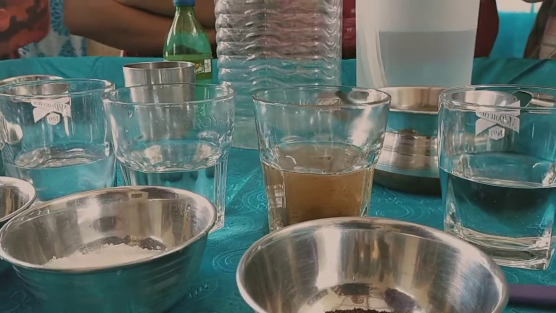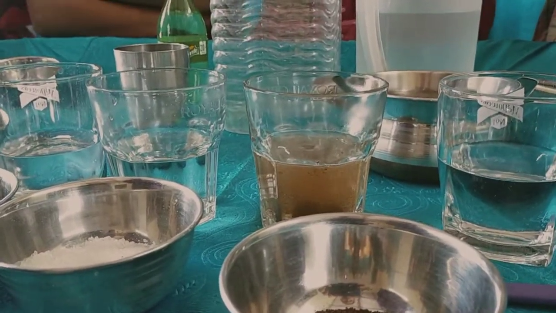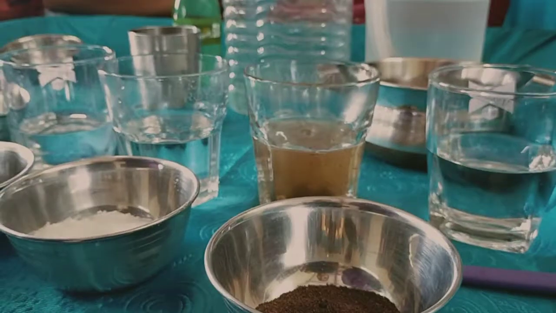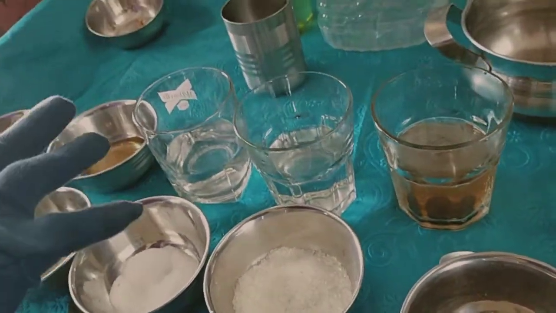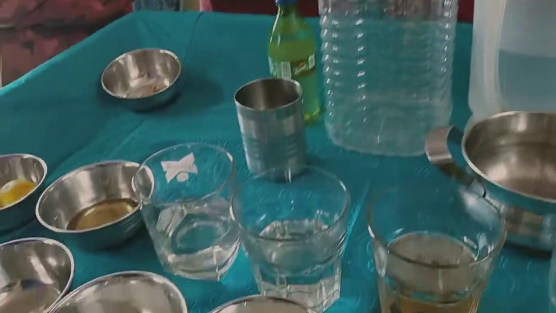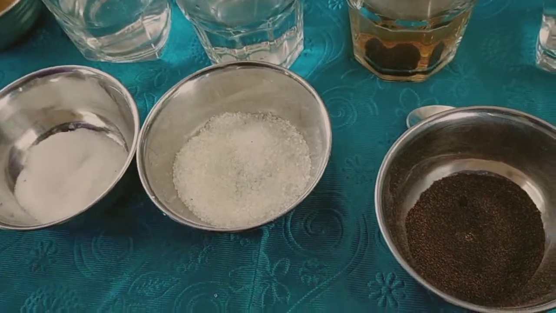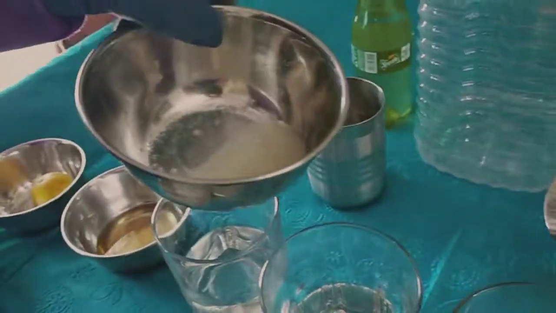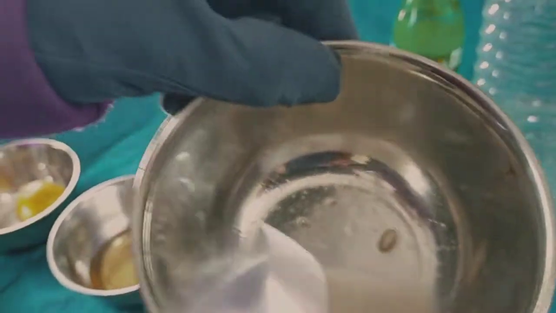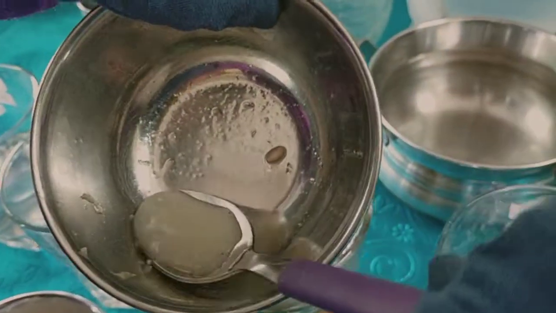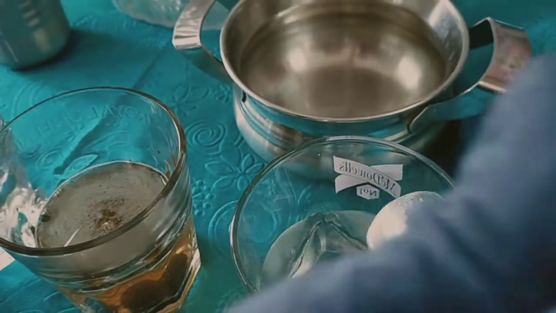Solute can be solid, solute can be liquid, solute can be gas also. You understood what a solute is now? The substance that you are going to dissolve. So solute can be solid. Now see, these are all solids. Solute can be liquid also. See, this is lemon juice. Now I am going to mix this in the solvent.